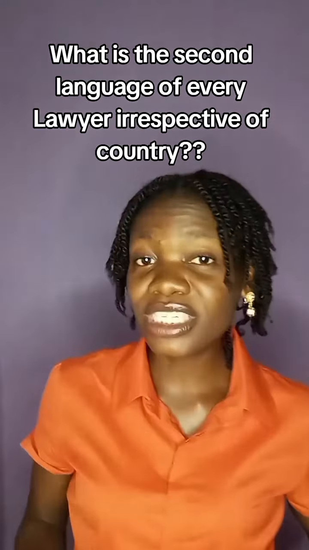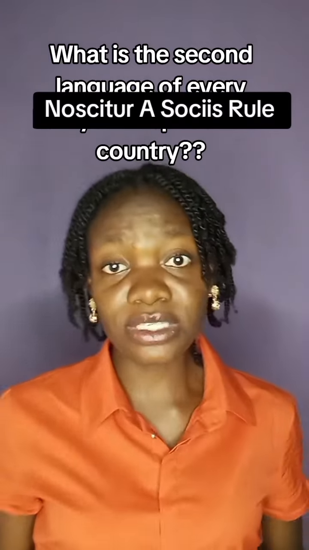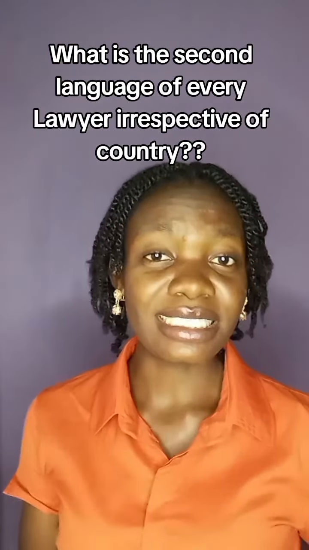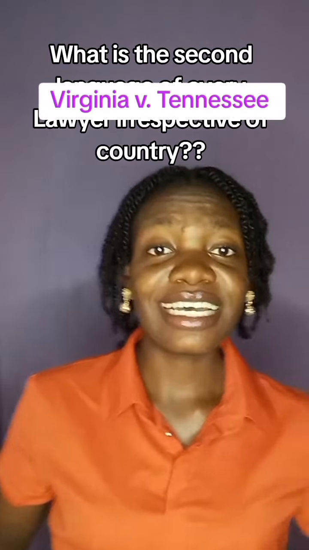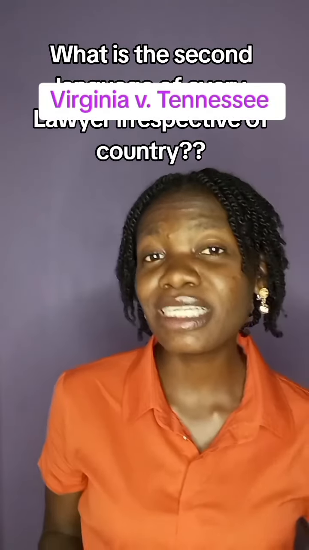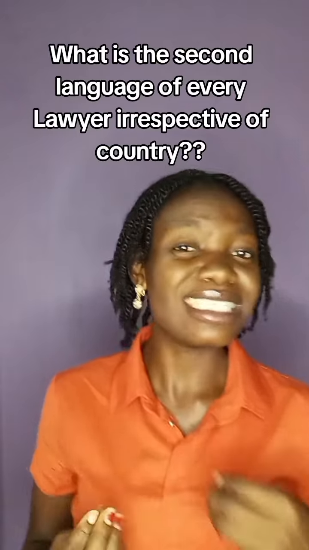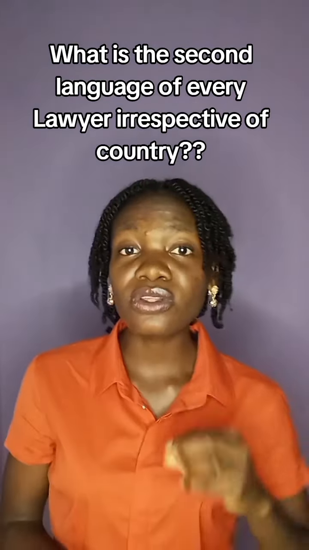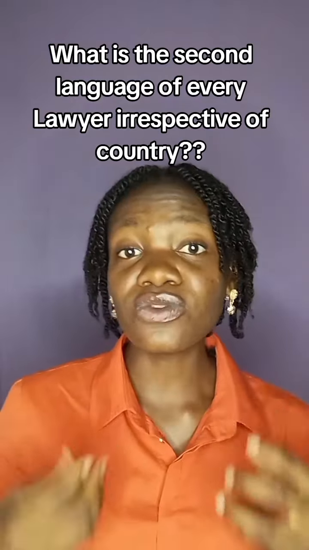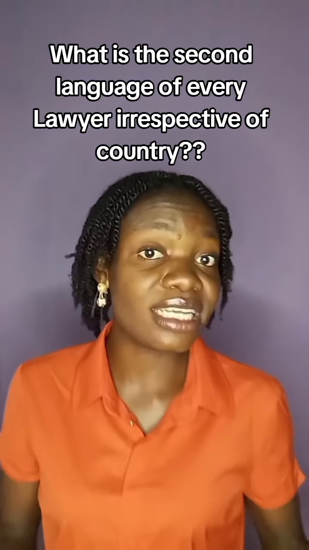The next rule of interpretation is the noscitur a sociis rule. What this Latin maxim means is that a word is known by the company it keeps. In the case of Virginia v Tennessee, the court explained that this rule of interpretation is applied where there is obscurity as to the meaning of a word. So what the court does is that it bases the meaning of the word on words associated with it.